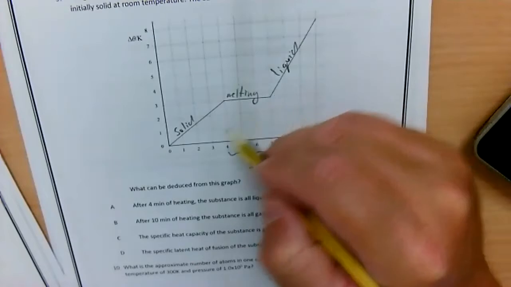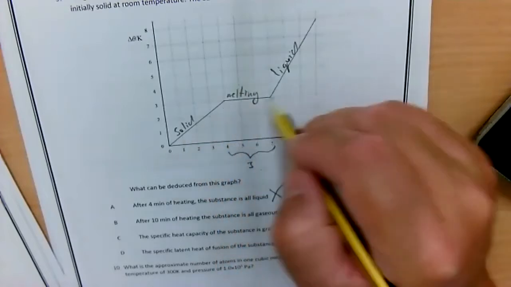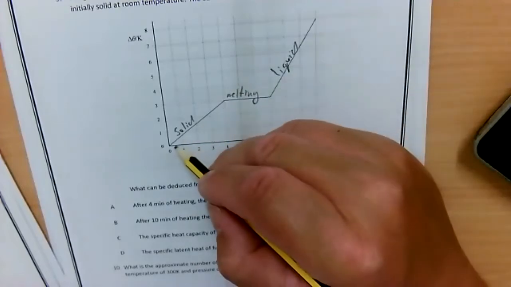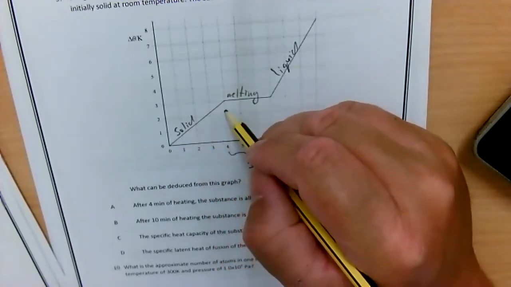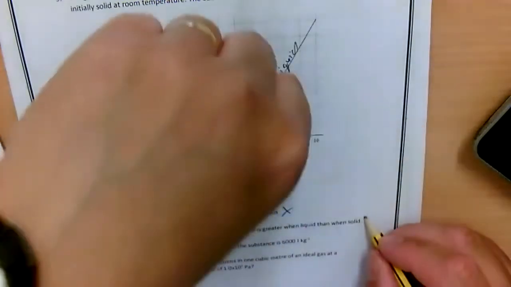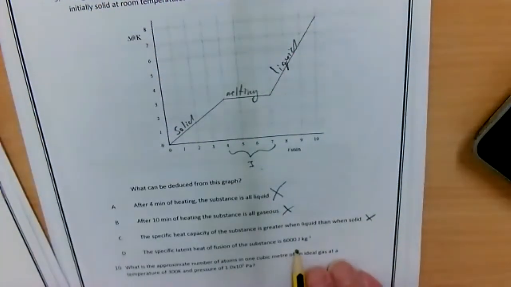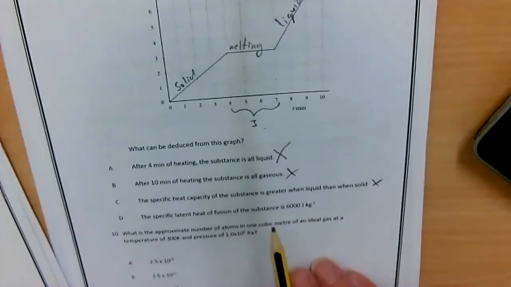It's heating up much more slowly when it's solid than when it's a liquid, which implies that the heat capacity when it's a solid is actually greatest, because the energy has been supplied at a constant rate. So that's not true. So it must be D. And you can actually calculate it. I know it involves a calculation.